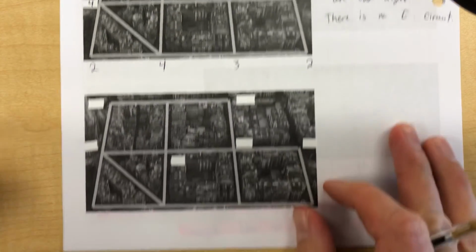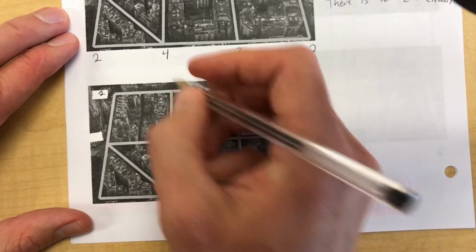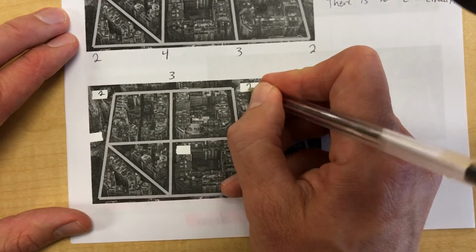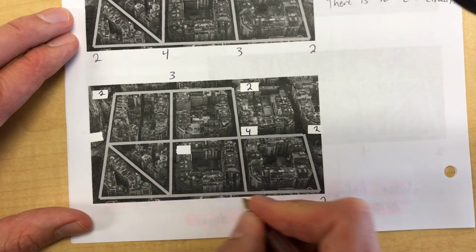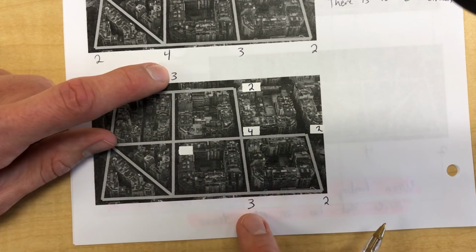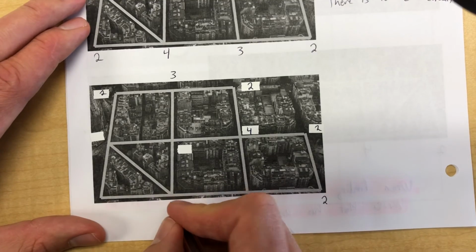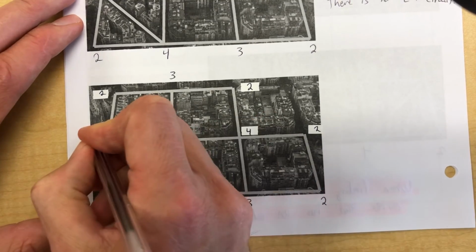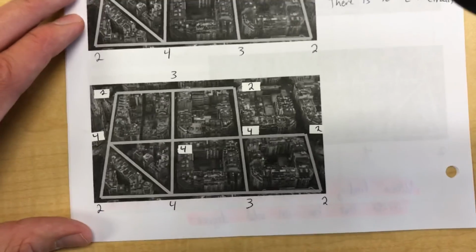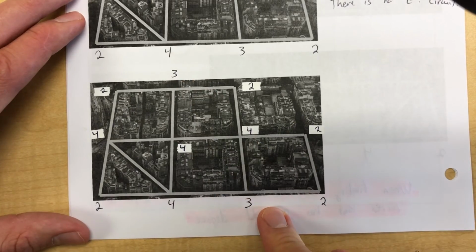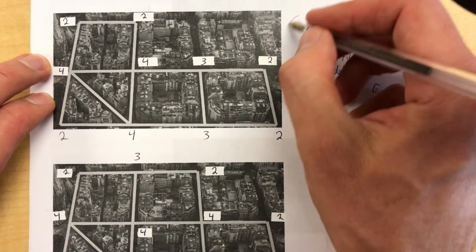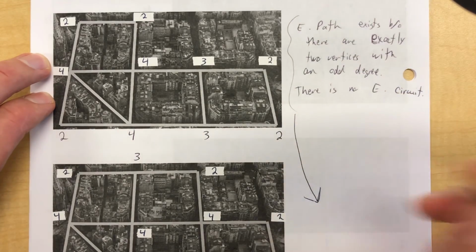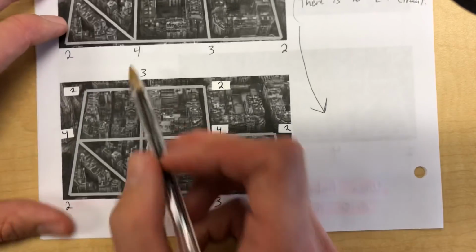All right, let's slide up and do this one. 2, 3, 2, 4, 2, 2, 3. We already have a couple odds. 4, 4, 4, 2. Yes, look, 2 odds. Therefore, we have an Euler path, but no Euler circuit. I don't feel like writing this again. All this is the same answer as this one right here. Exactly 2 odds.